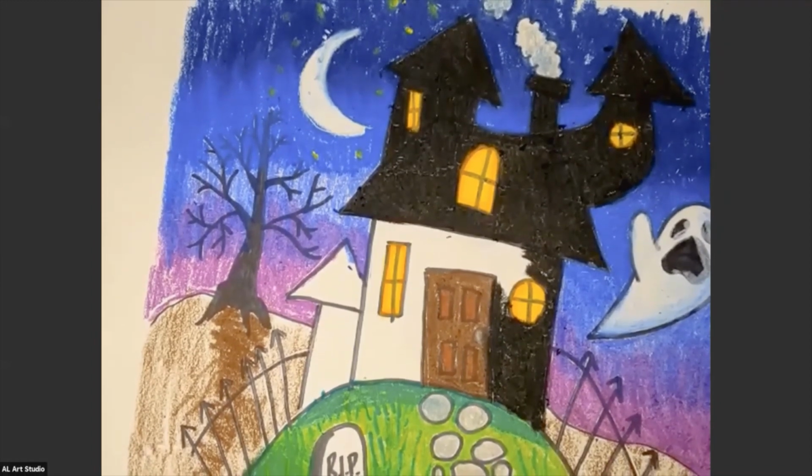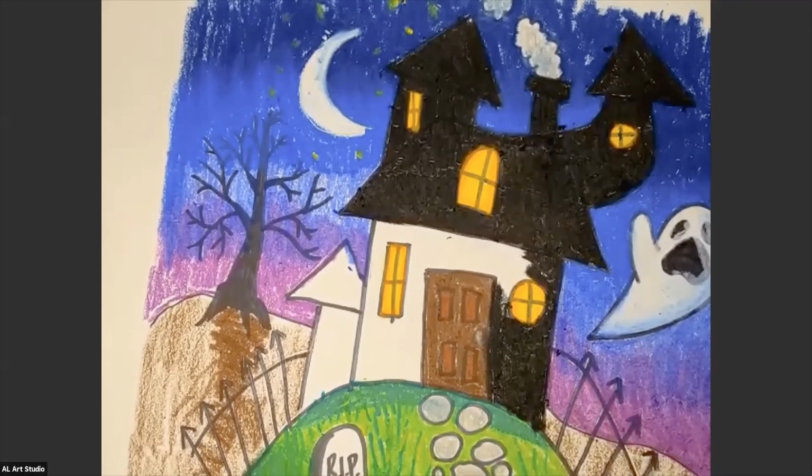So what do you think was your favorite part of making this picture? Making the sky. Your sky looks awesome. I bet you had a lot of fun doing that. It looks like you had a lot of fun. Very colorful and fun.